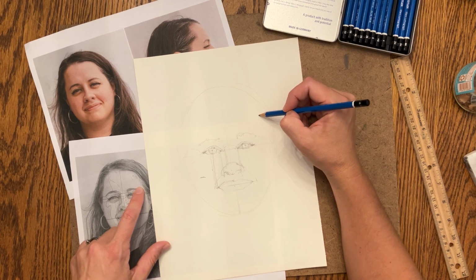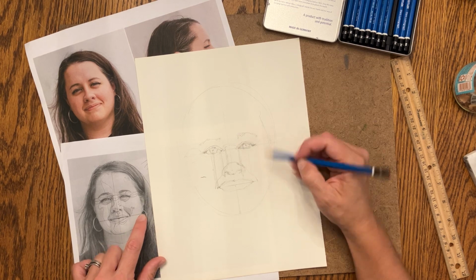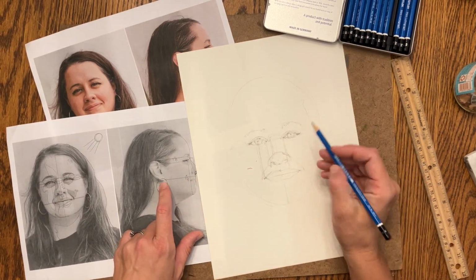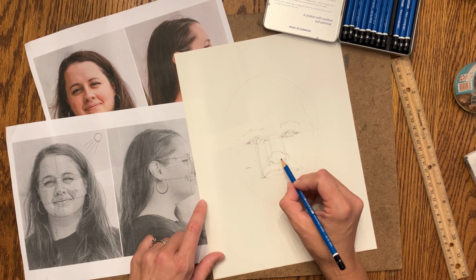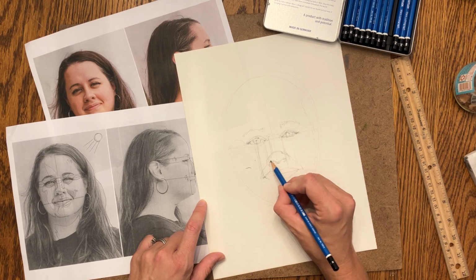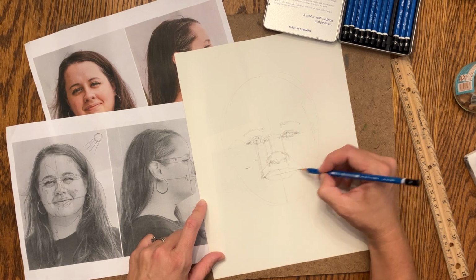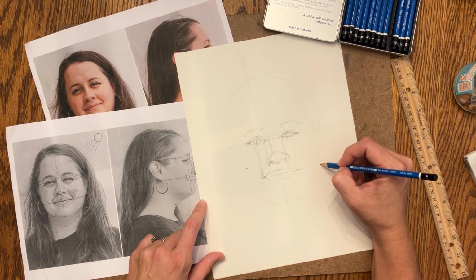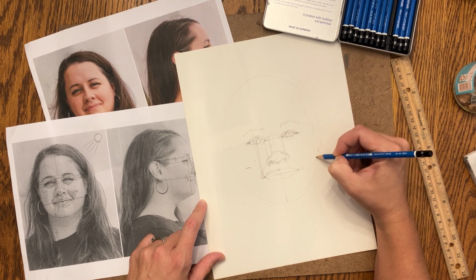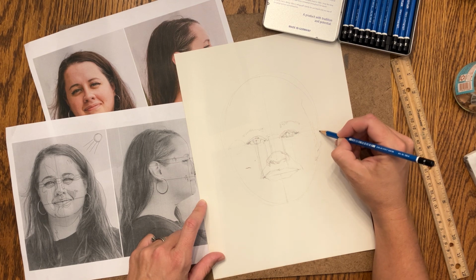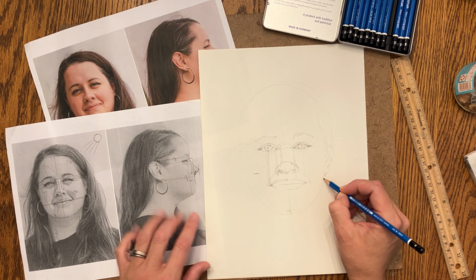And I'm thinking about the shape of her hair in relationship to the shape of the side of her head. And I also want to think about, I can look over here too, but I want to think about where do her ears fall. So they fall in between the base of her nose and the part of her lips. So I'm going to put this in here. And then I'm going to start to look for the line of the chin.